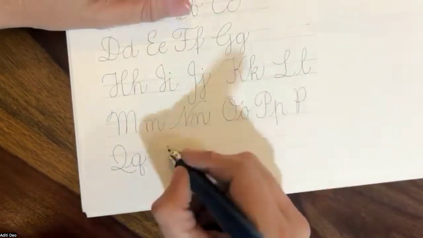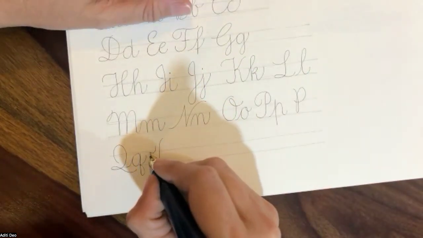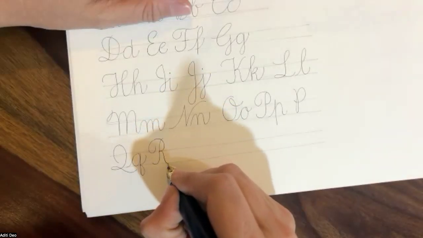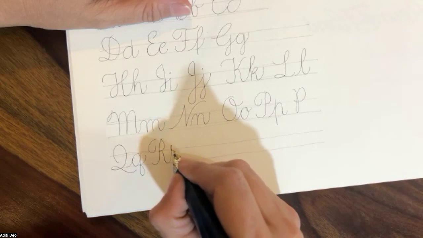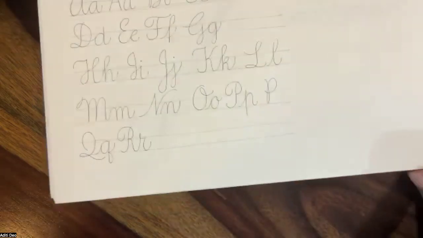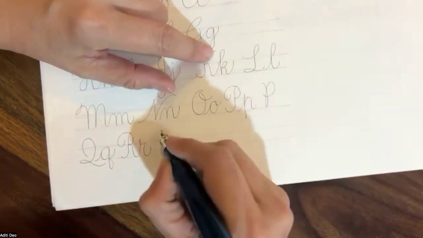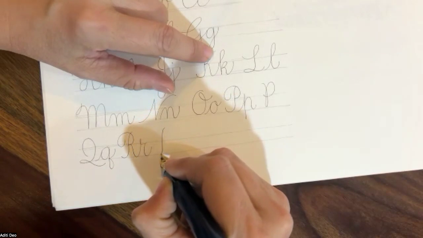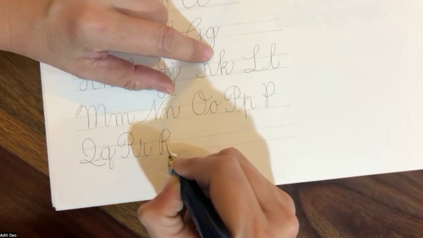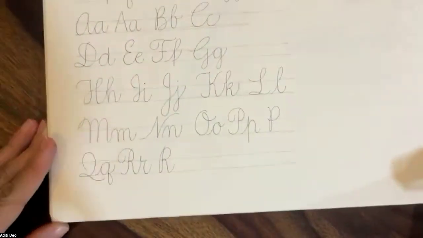R can be exactly like this P. So it's like this. And R does connect to other letters. Or it can be like this P, which is like the B. And you can choose whichever one you want to write.